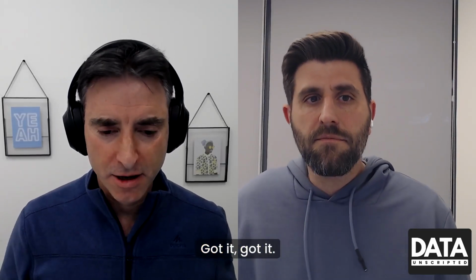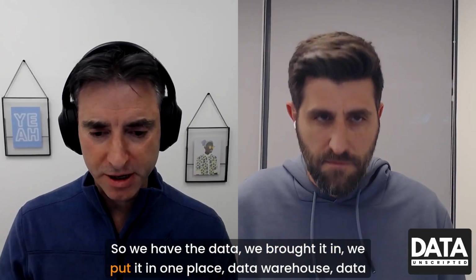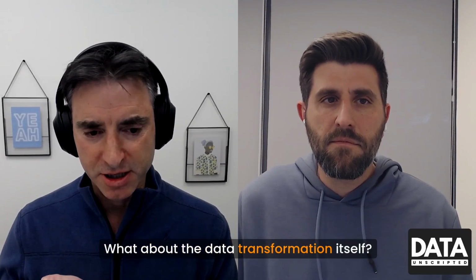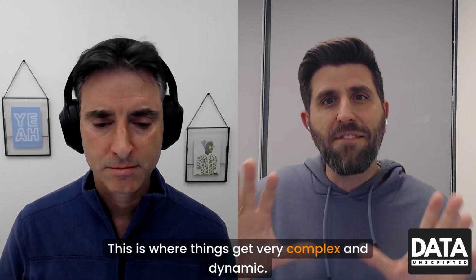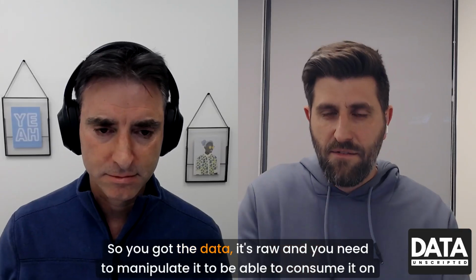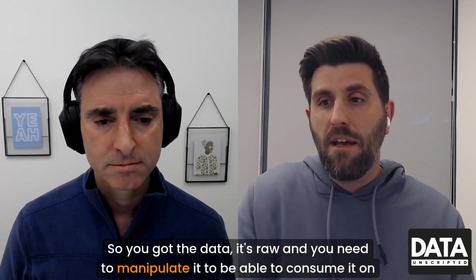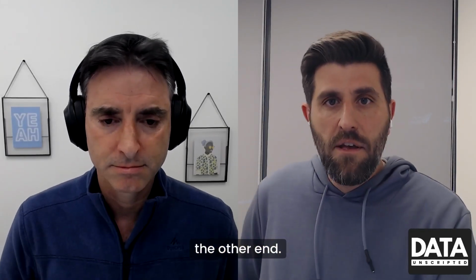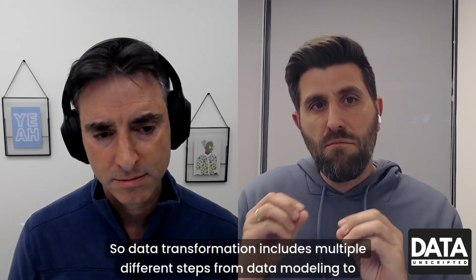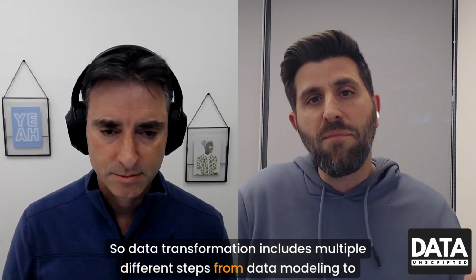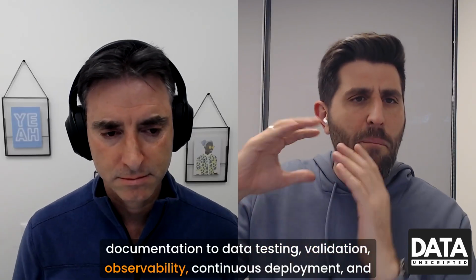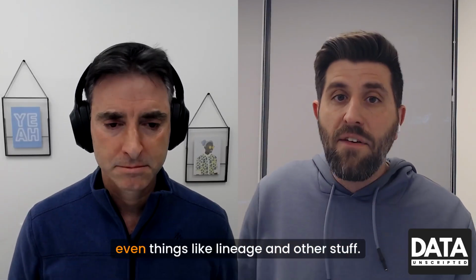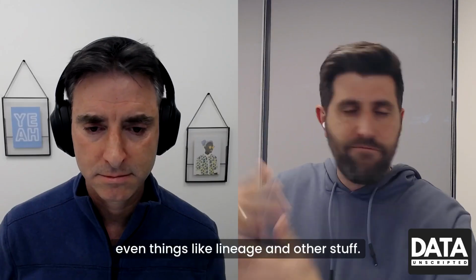Got it. So we have the data, we brought it in, we put it in one place, data warehouse, data lake. What about the data transformation itself? Okay. This is where things get very complex and dynamic. Okay, so you got the data, it's raw, and you need to manipulate it to be able to consume it on the other end. So data transformation includes multiple different steps, from data modeling to documentation to data testing, validation, observability, continuous deployment, and even things like lineage and other stuff.